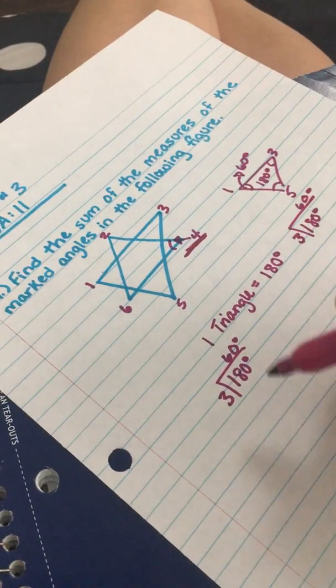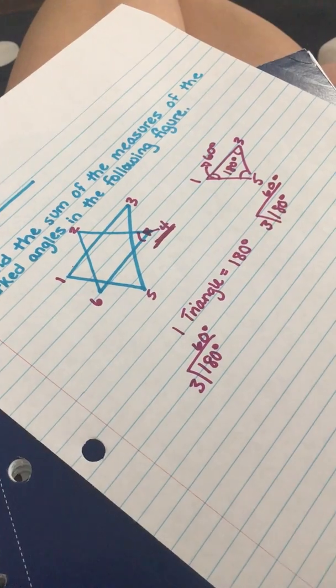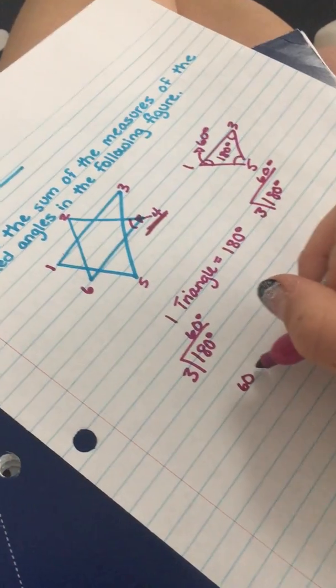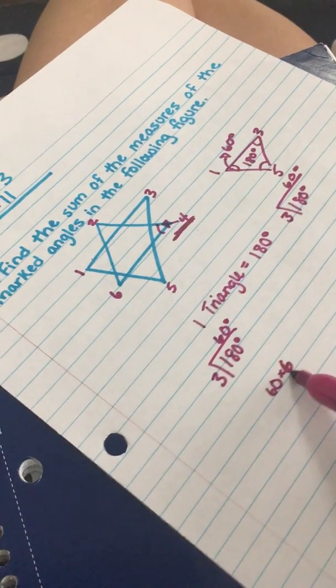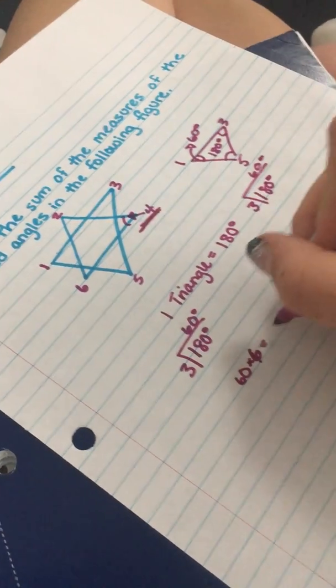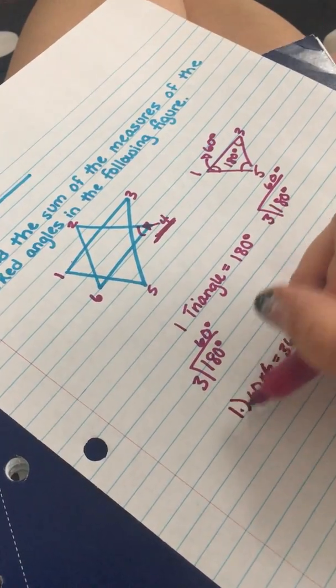So we can add up to figure out the sum of the marked angles in the following figure. For 1, 3, 5, 2, 4, 6, we can take 60 times 6, because we have 6 angles and a total of 60 degrees for each angle. If we do that, we're going to get 360 degrees. That's one of the ways that we can figure this out.